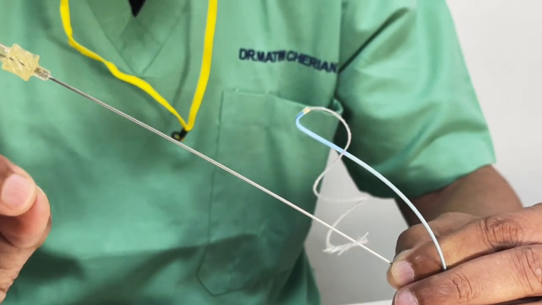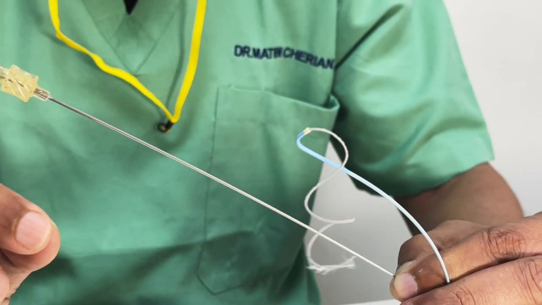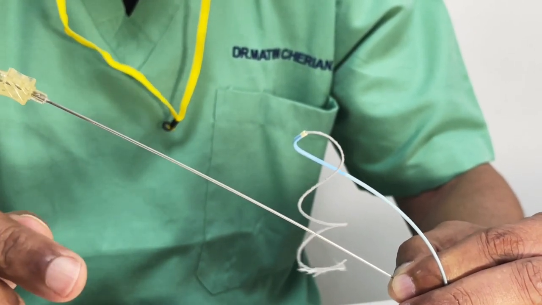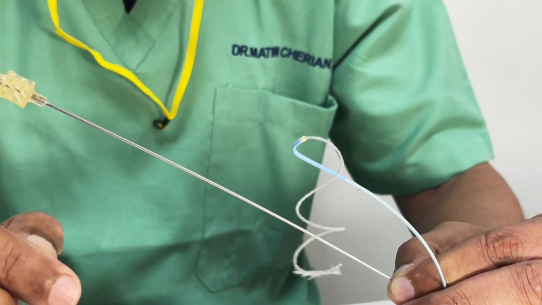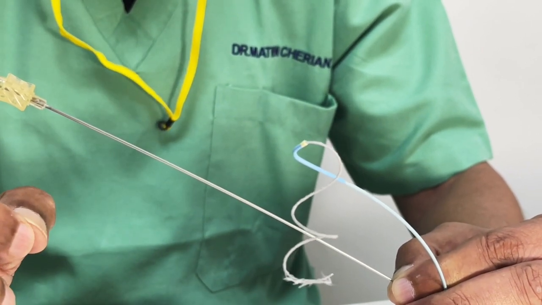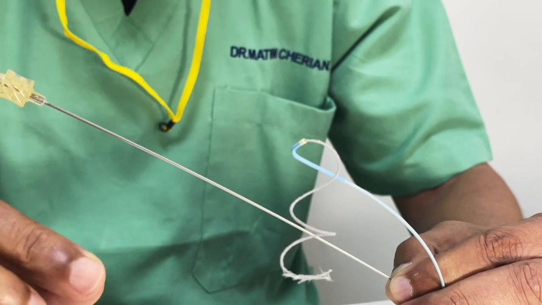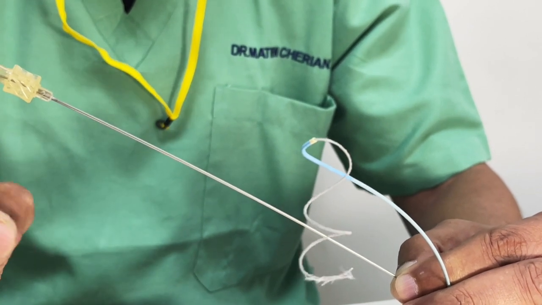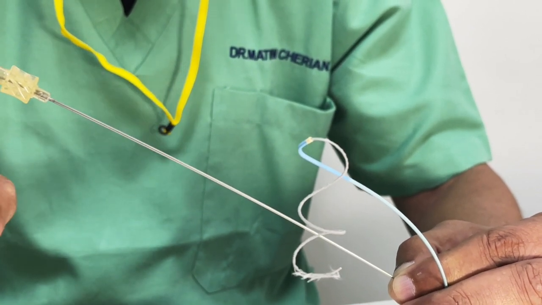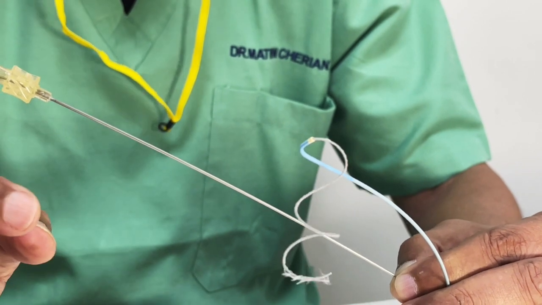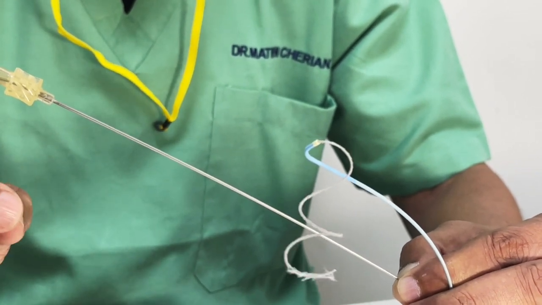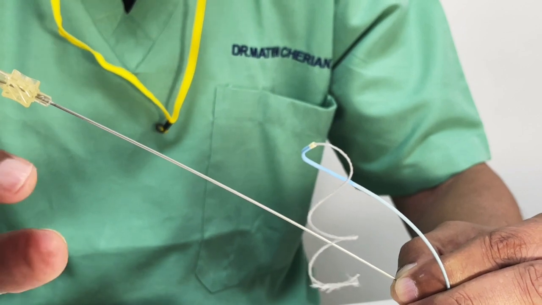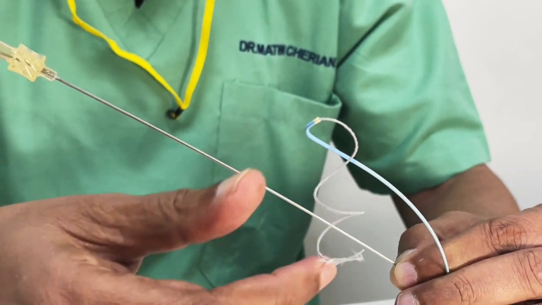So when you push this coil, if you find that the coil is going straight forward, don't panic. Pull the catheter back a bit and try to weave it by pushing the catheter forward and backward rather than actually trying to push it further. Once a few loops are formed, it will sit over there. But most of the times, if you have sized it correctly, it will form a loop. Okay, so this is how.